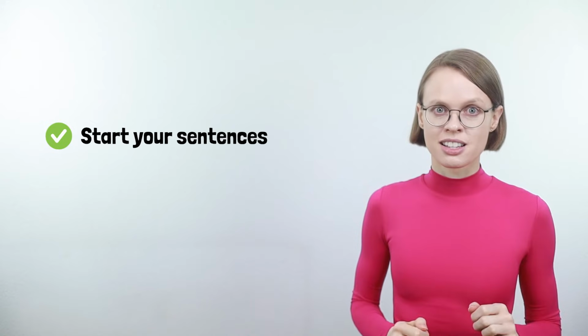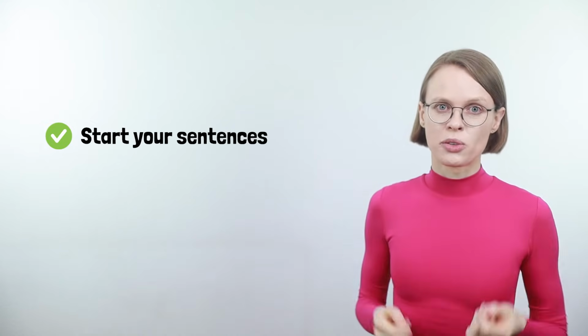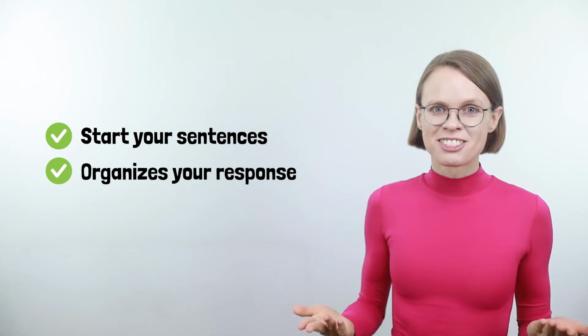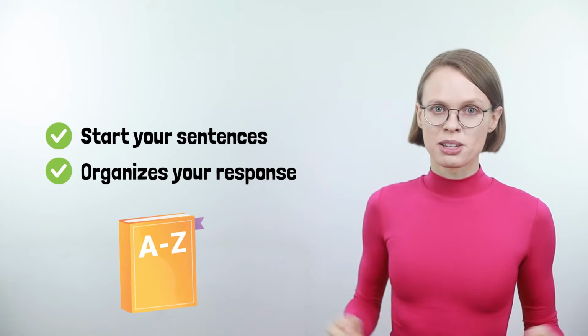It's easy for me to write my answer because I use a template. Templates are amazing because they really boost your IELTS writing band score. A template helps you start your sentences, so you don't have to think about that. It organizes your response and makes sure that you use a lot of vocabulary.